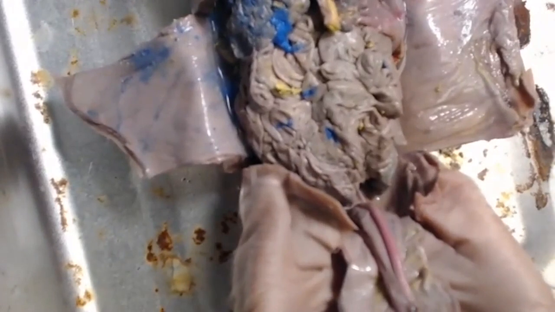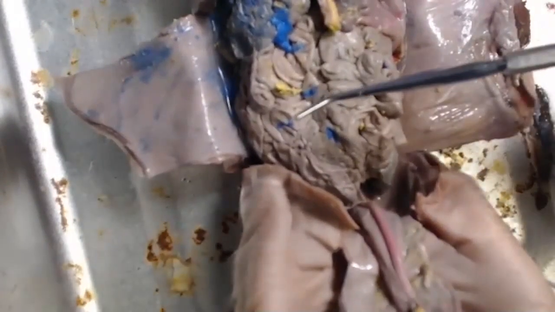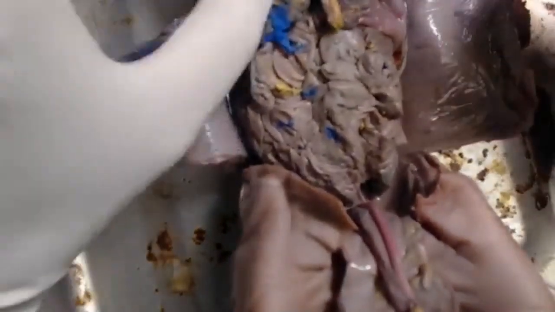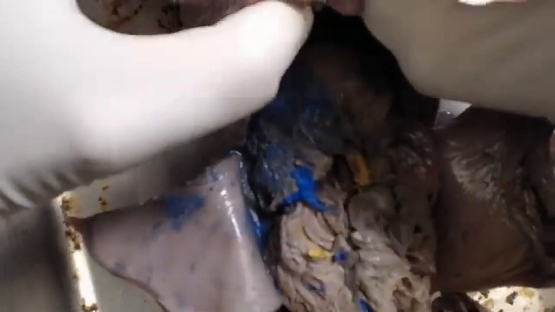All right, so now we can use one of our probes. I would suggest using the blunt probe to start, if you've got it, and we can start poking and prodding around. The first thing you'll want to look at is what divides the thoracic and abdominal cavities. That's your diaphragm. If you look underneath here, it's going to be hard to see from my angle. I'm trying to tip him up a little bit.